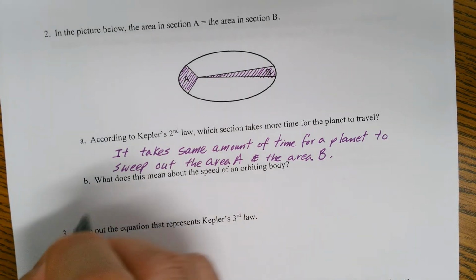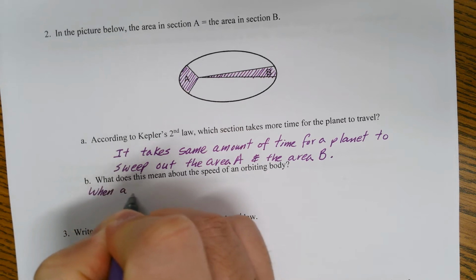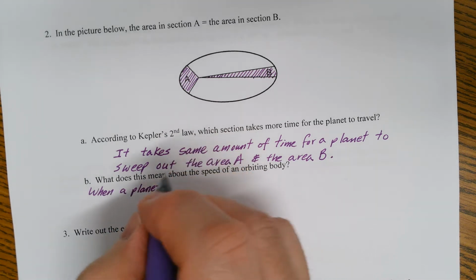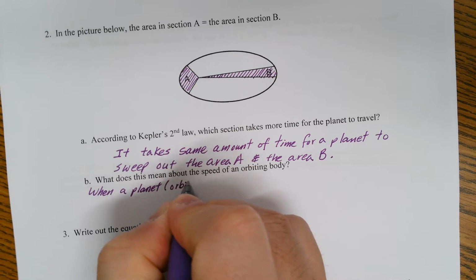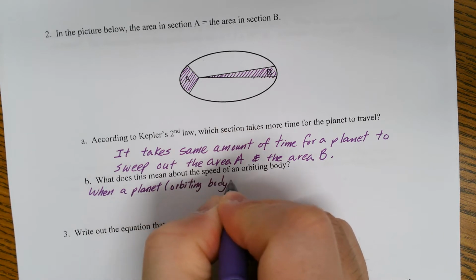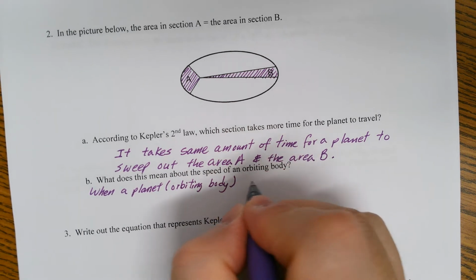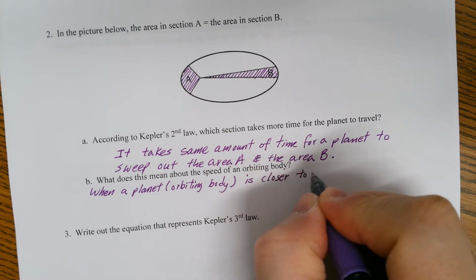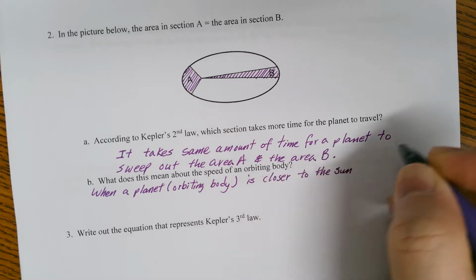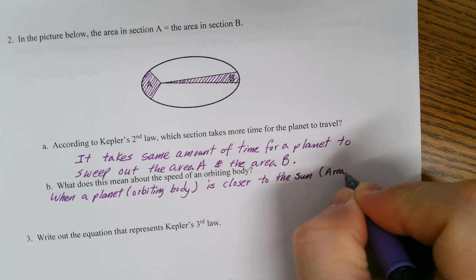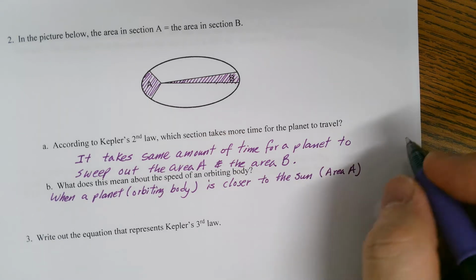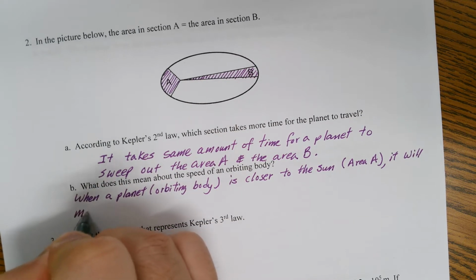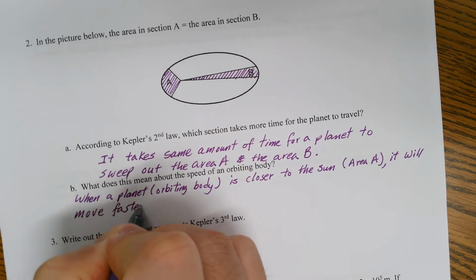So when a planet or the orbiting body is closer to the sun, so basically area A, it will move faster, right?